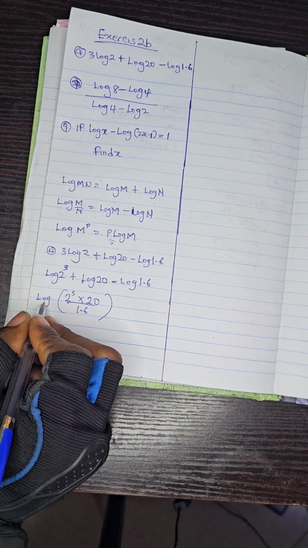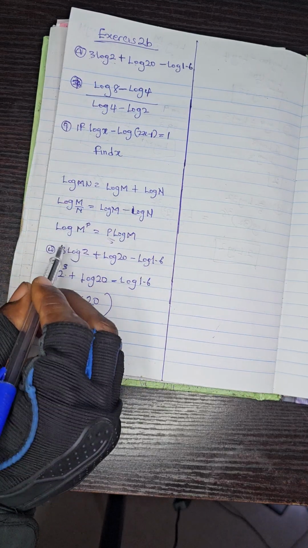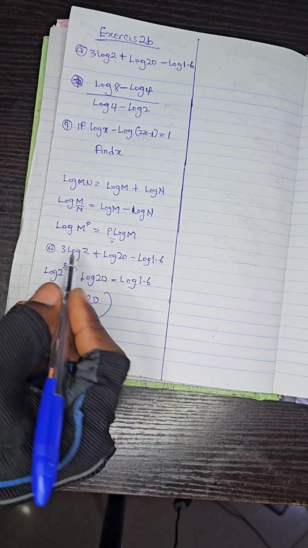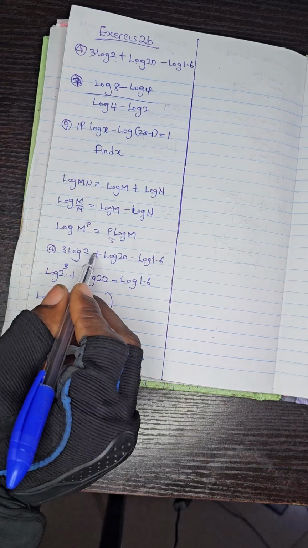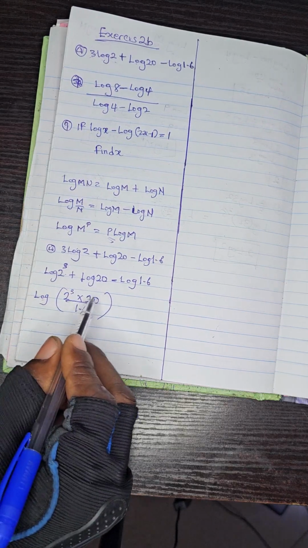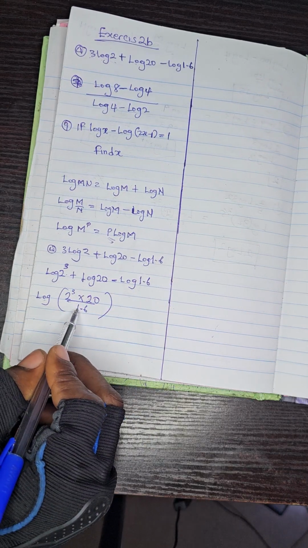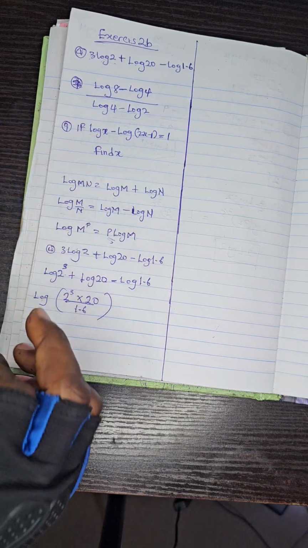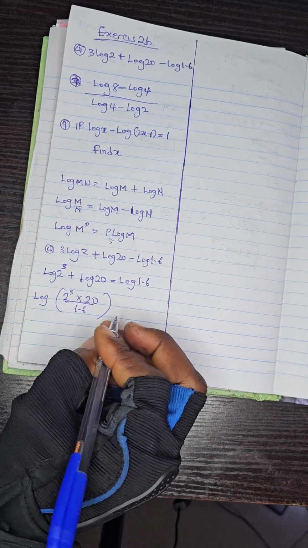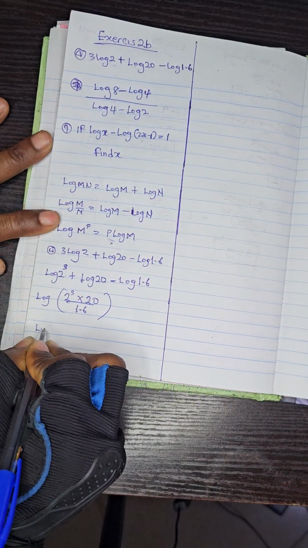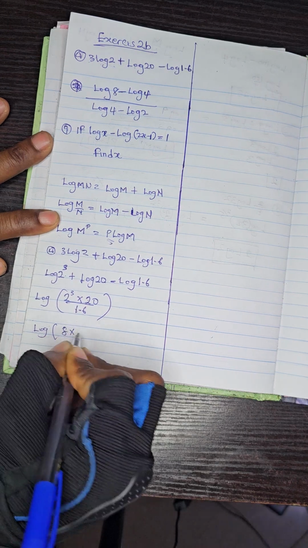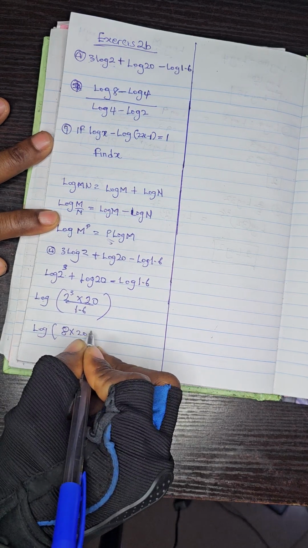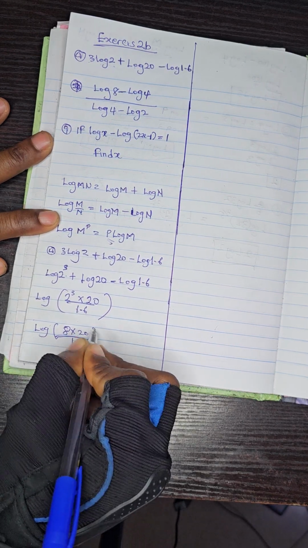all in one log. You see the trick here is now up to 3, so you just combine all of them. You just have one log. The one that is plus will be multiplied, while the one that is negative will divide under. It's not a must that it will only be 2 for it to work. It can also work for more numbers. So I have log 8 times 20 all over 1.6.